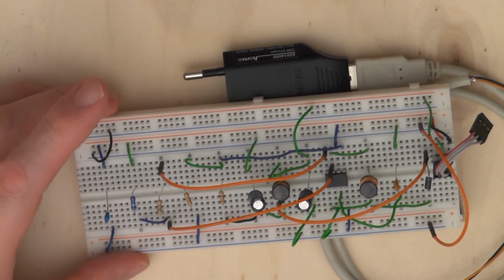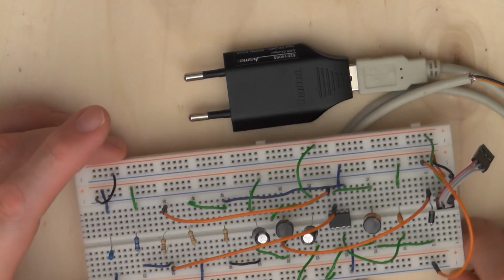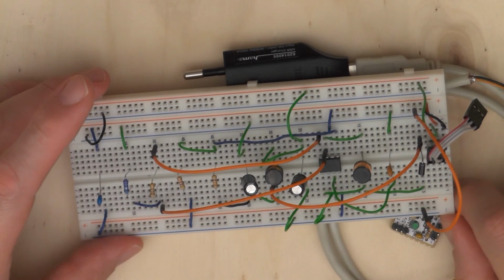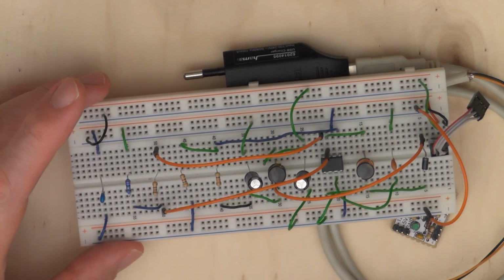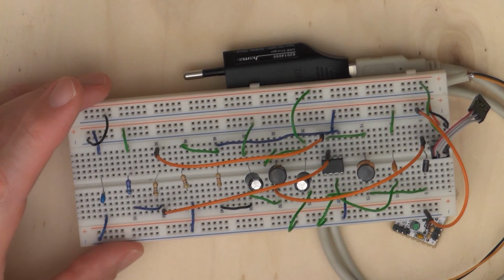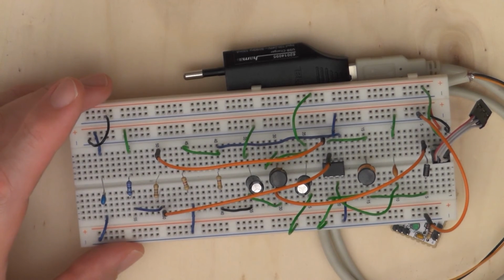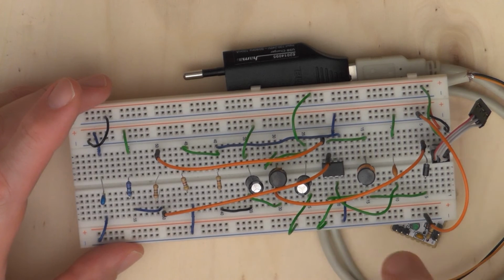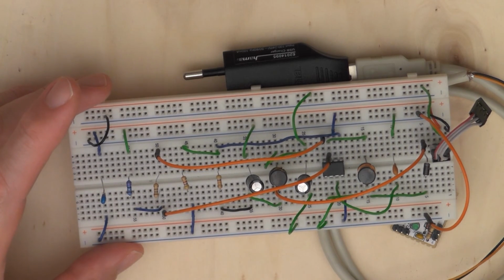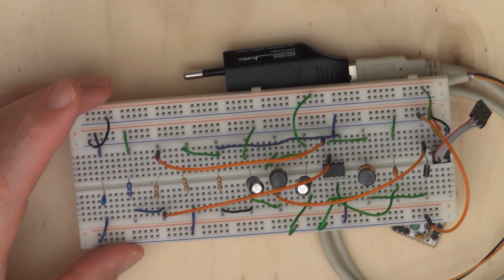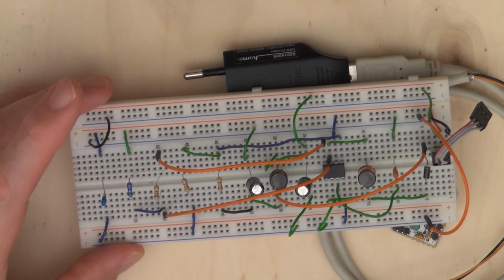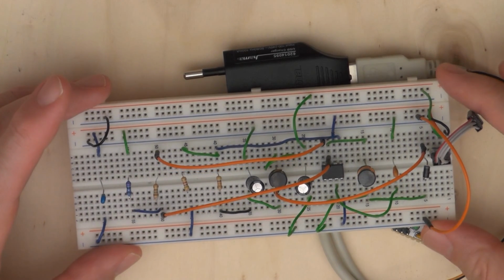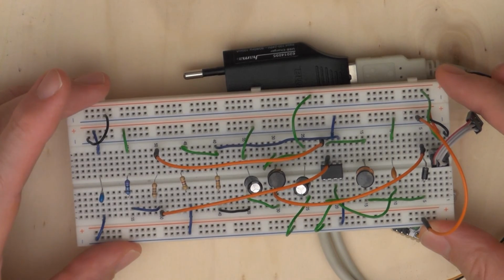And oops, sorry. This is a run-of-the-mill MC34063 step-up converter, set up according to the datasheet, except that I've been rather generous on the inductances and the electrolytic caps to minimize ripple, and yep, it worked right from the start.